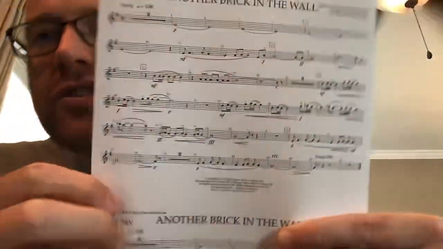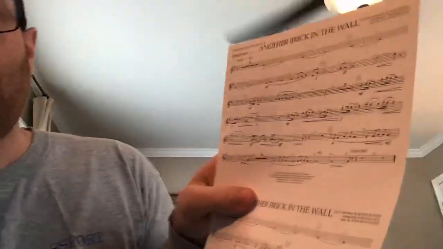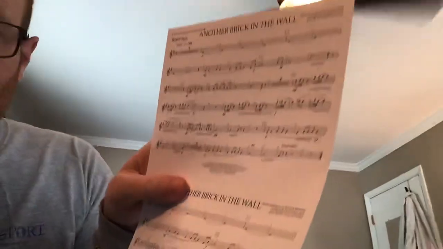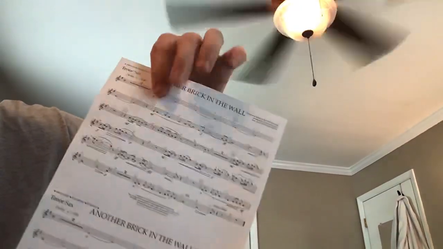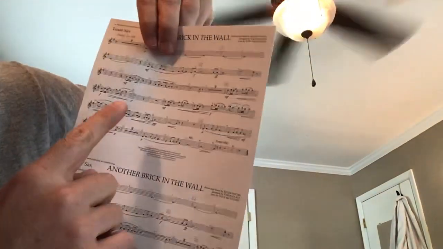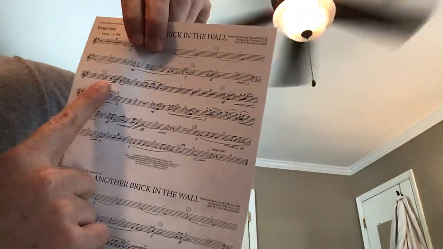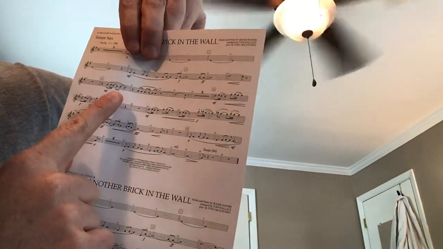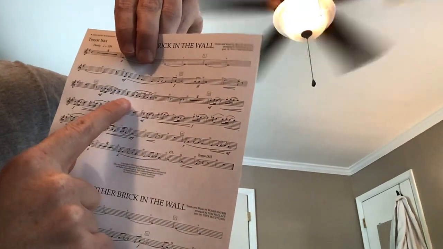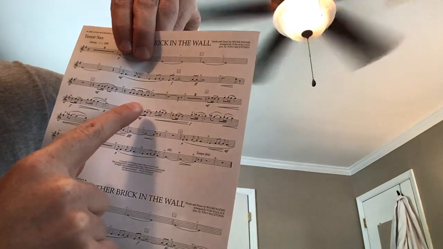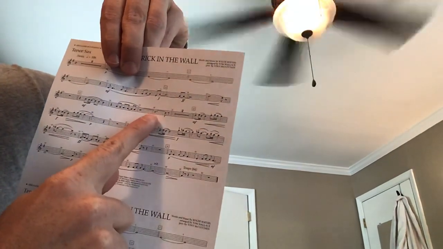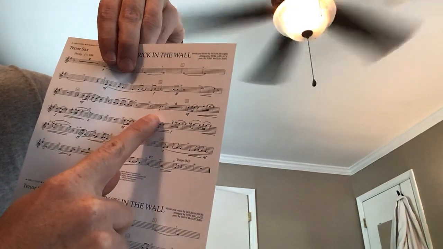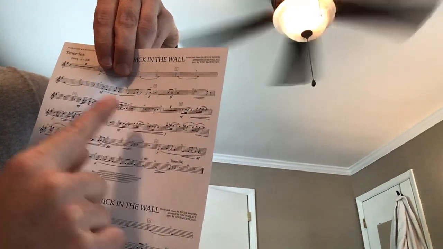Okay? All right, so I'm going to try to do this. I might have to look at the sheet just a little bit just to make sure I'm doing it the right time. So just make sure you're following along with me. All right, so let's start at 17. Okay, 17. 1, 2 and 2 and 3 and 1. Then we get 2 measures of rest.